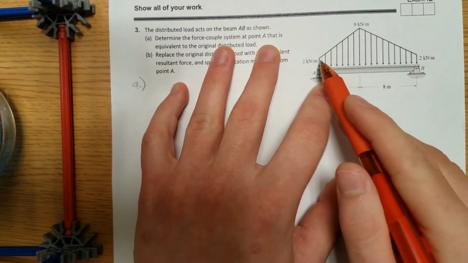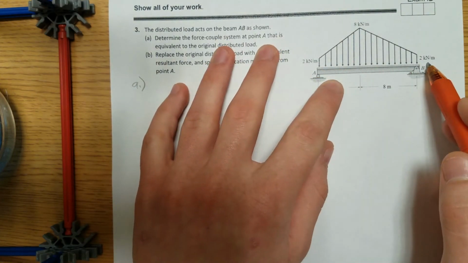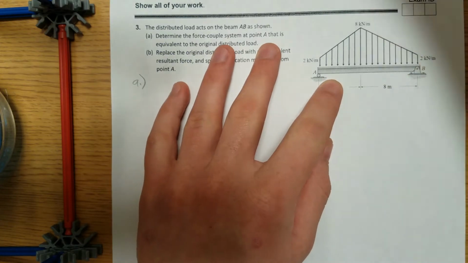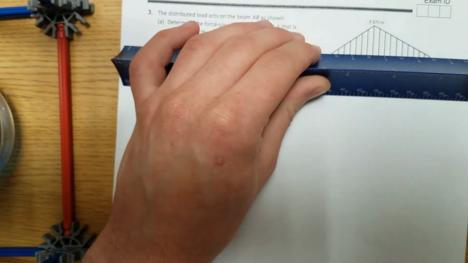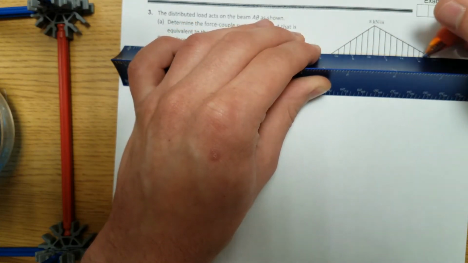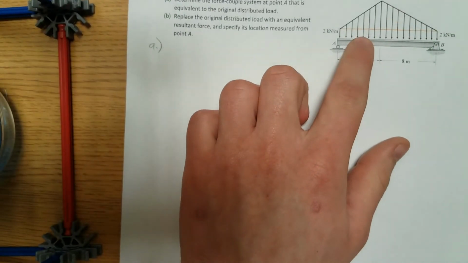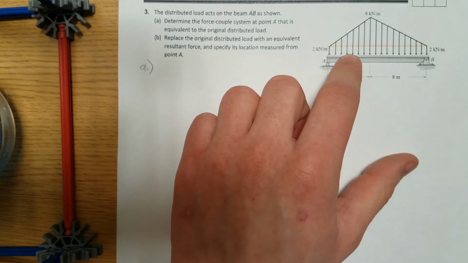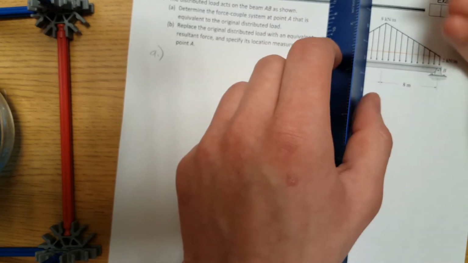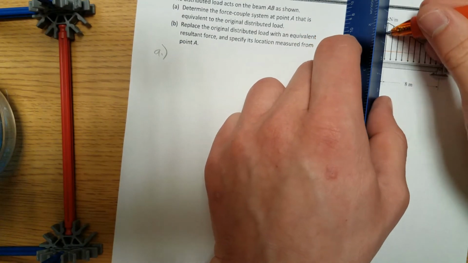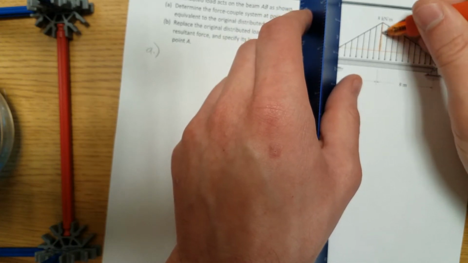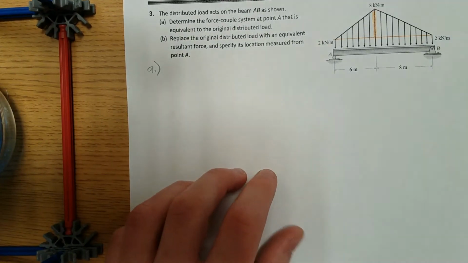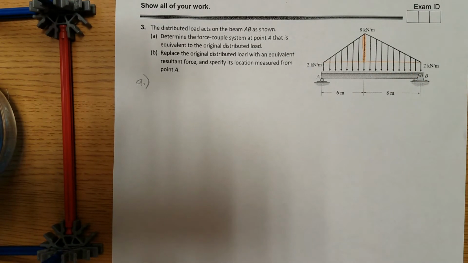So here we have 2 kilonewtons per meter, and this is also 2 kilonewtons per meter. So if we draw along here, we can look at this as its own distributed load right here, anything under this orange line. And then we also have these 2 triangles up here. So we're going to separate these out here. I'm just going to draw as much orange as we can to separate that. So essentially we've got 3 shapes here, 3 distributed loads acting as one, if that makes sense.